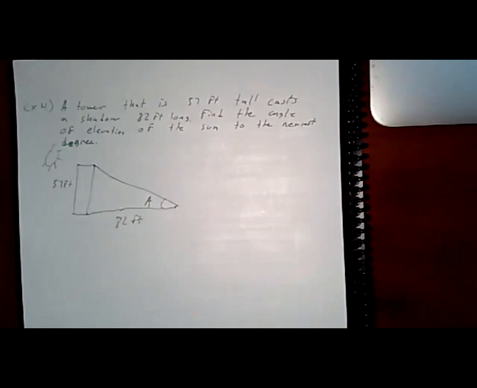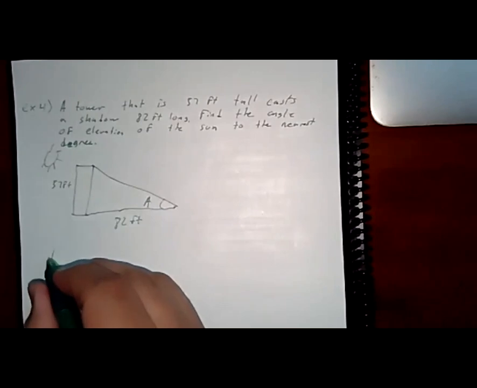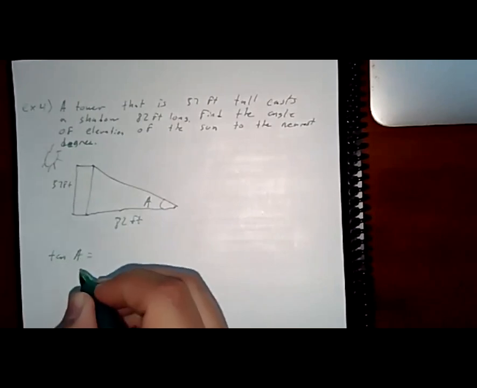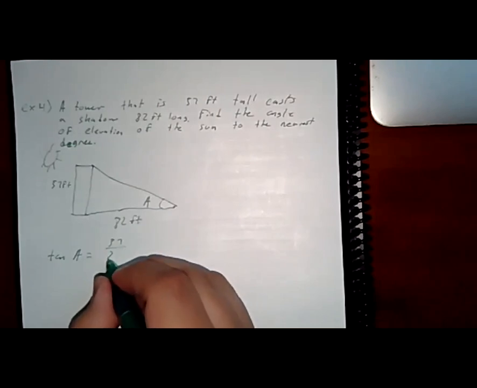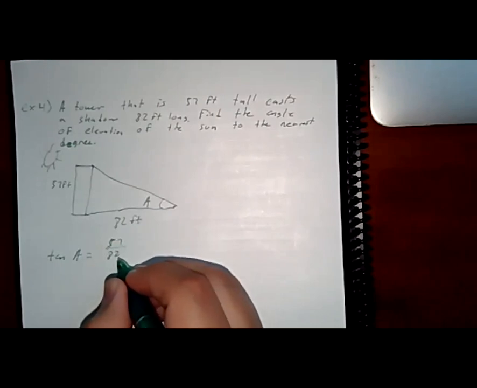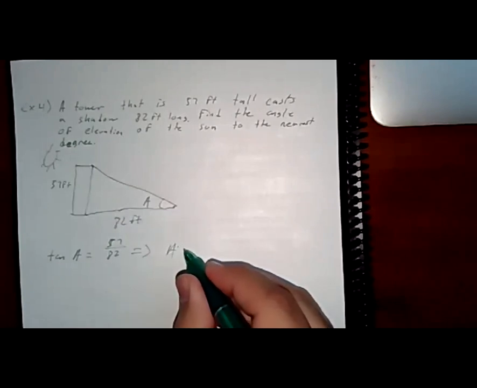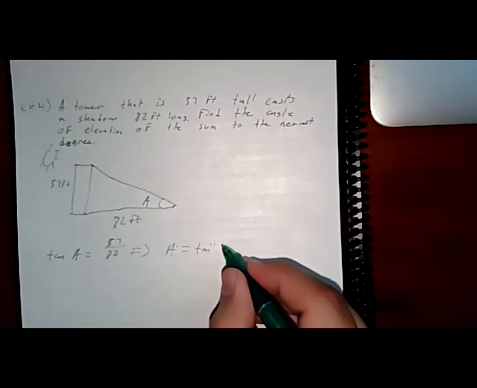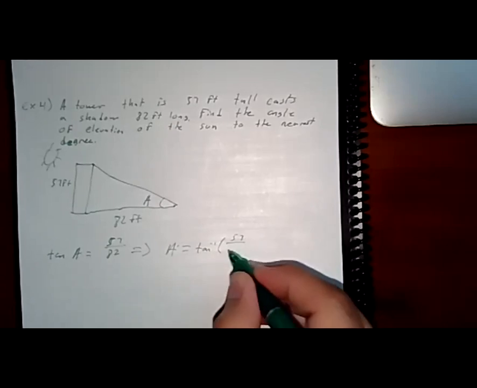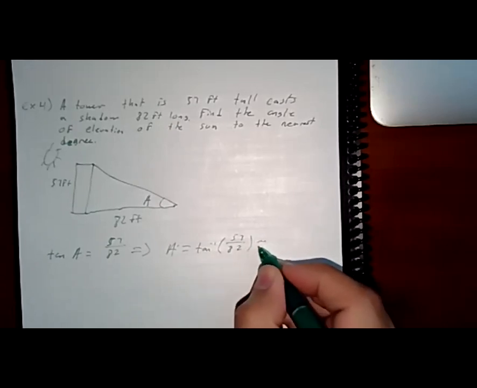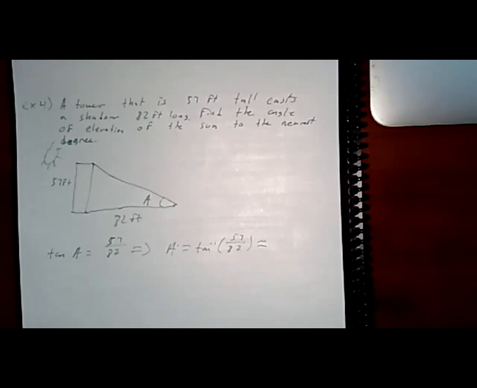We don't know the hypotenuse, so it is encouraged that we use tangent to solve for A. Tangent of A is equal to the opposite over adjacent. Using our inverse stuff from the last chapter, that would equal tangent inverse of 57 over 82. Round that to the nearest degree, and we'll know the angle of elevation.